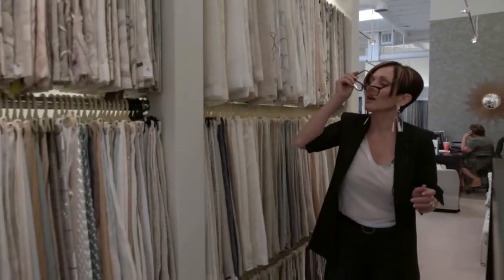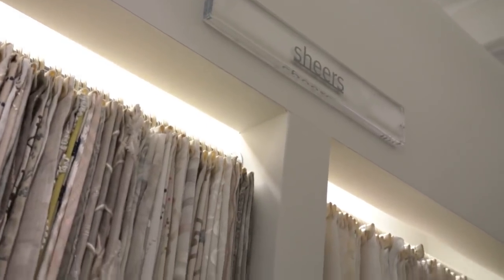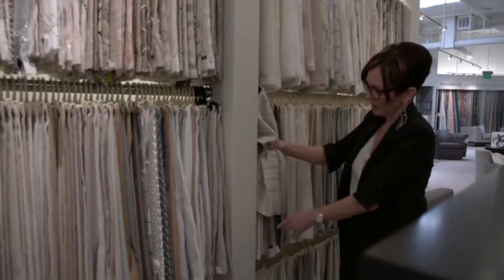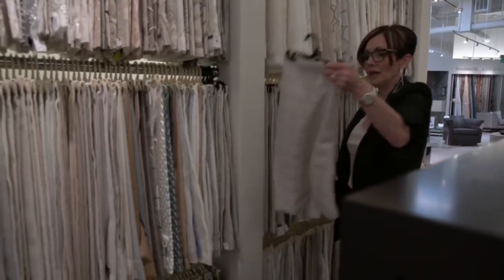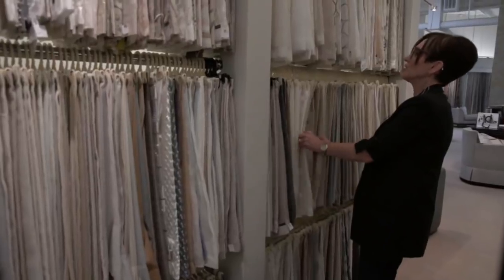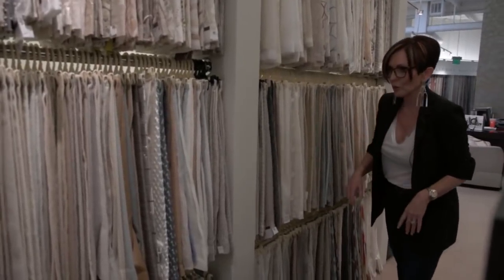So this is the area that we typically look through to find window treatment fabric. It's much softer, as you can see. This is really pretty. See how pretty that hangs? That would be nice. I like that one. And these you can actually take out and look at in a bigger piece. So when you get your hero fabric, you come and pick out your window treatment fabric that'll go with.